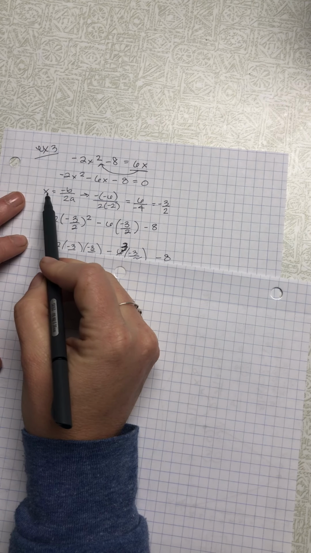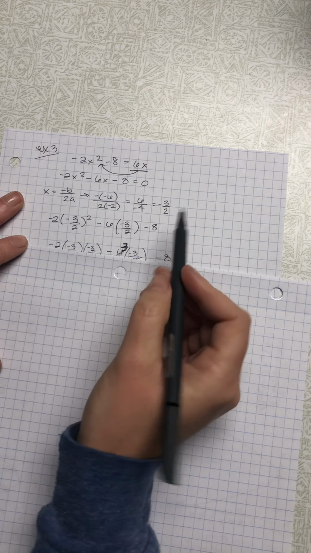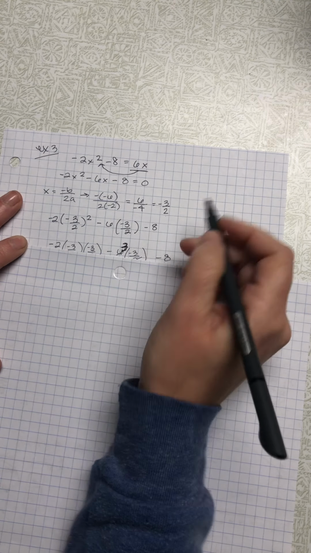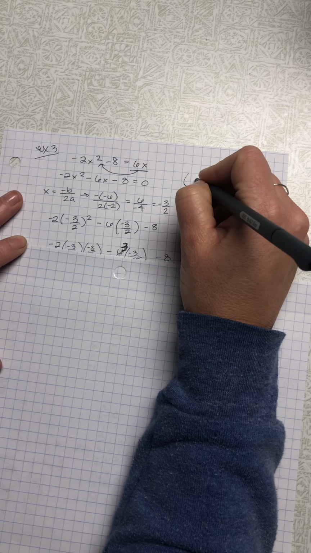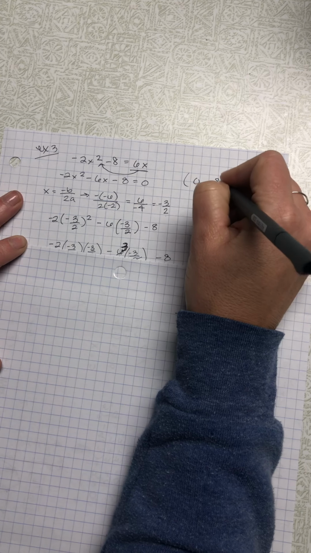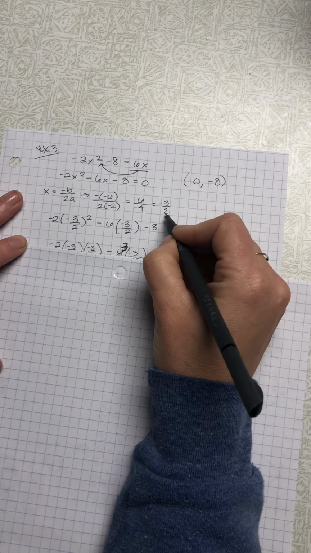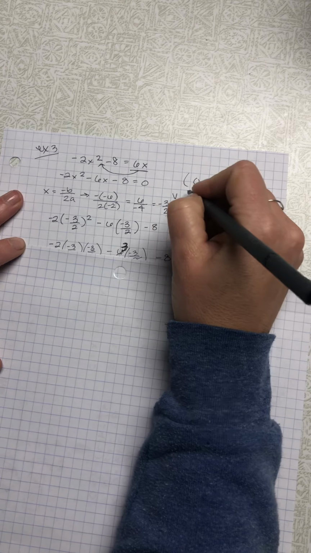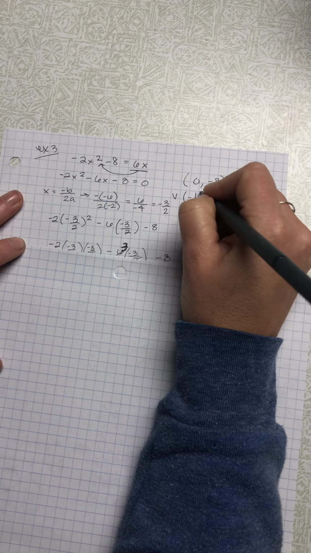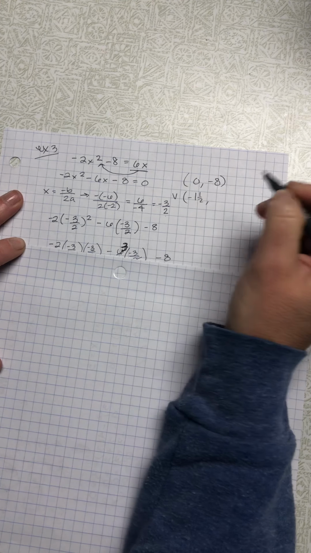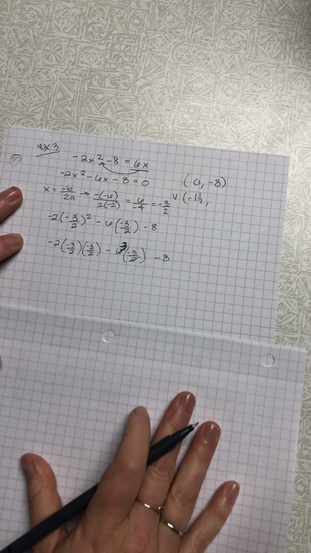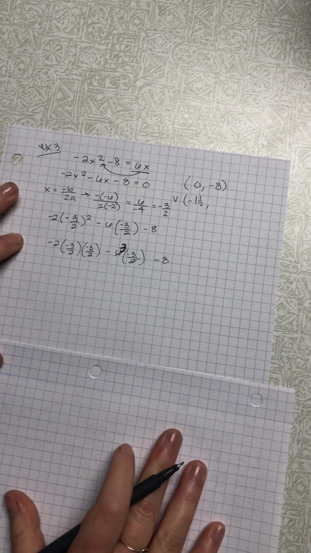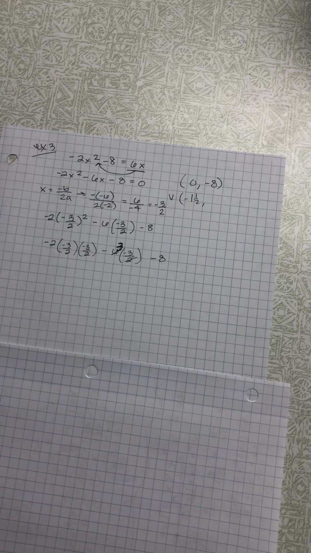This time, when we're solving for the axis of symmetry, we end up with a fraction, which can happen, okay? So we've got our first point is going to be at 0 and negative 8. And then we have for our vertex, negative 1 and 1/2. And we continue to solve.